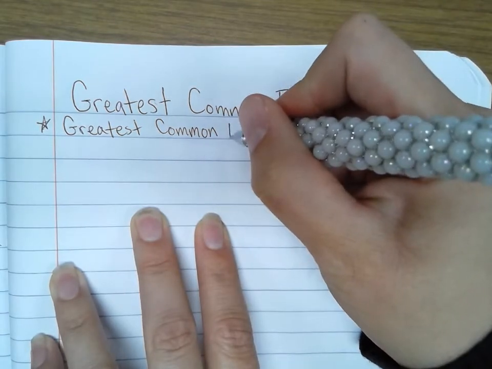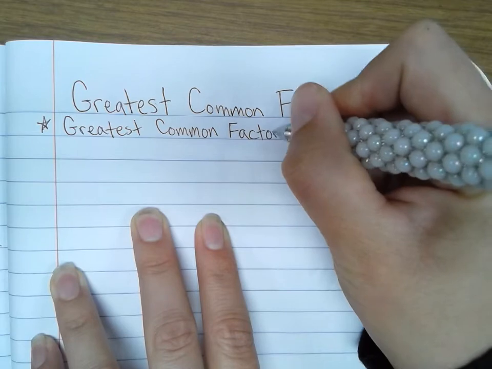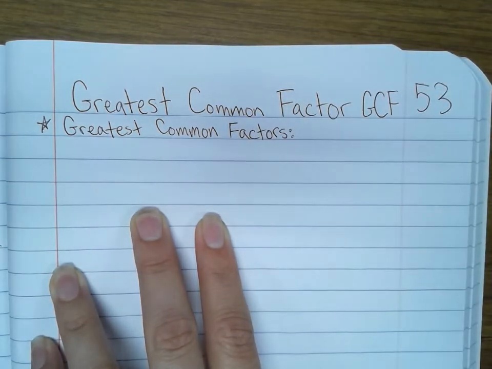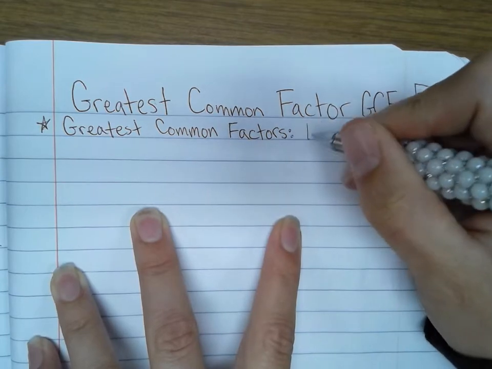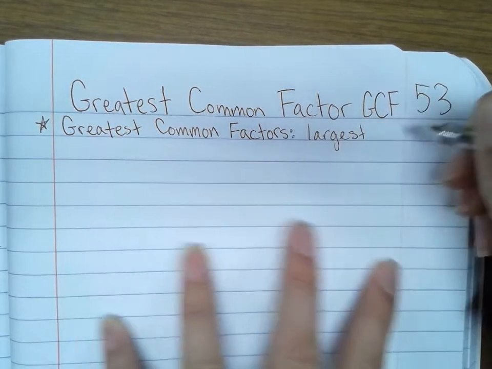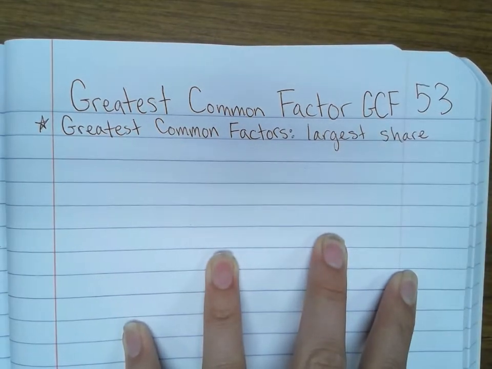And then yesterday we talked about what factors were. Factors are numbers that divide evenly into another. So the greatest common factor is the largest shared number that will divide evenly into all the numbers that you're talking about.